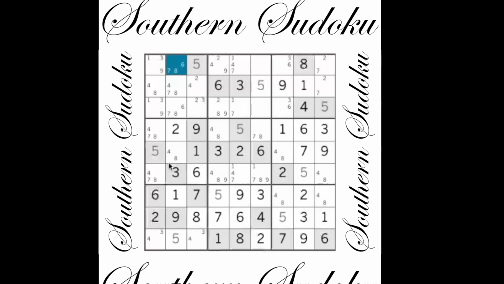So the 4s have to be in one of those two. The 6s have to be in one of those two. The 7s are up here. An 8 can be in any of them. Oh, except this one. I didn't see that. So that one has to be a 6 or a 7.